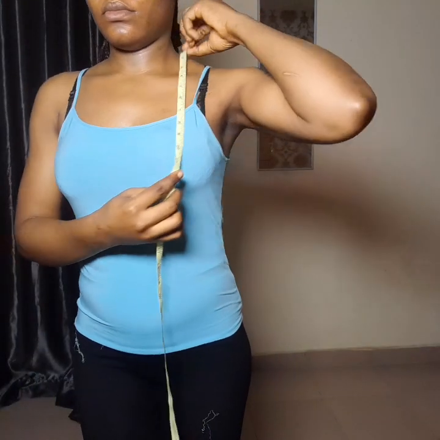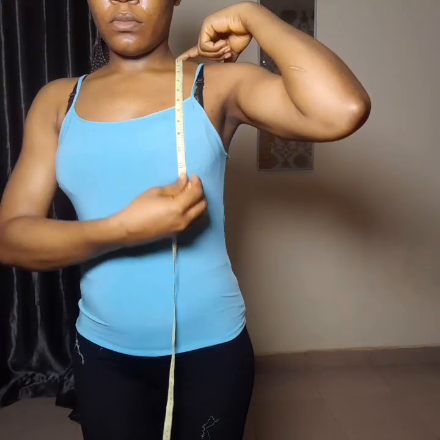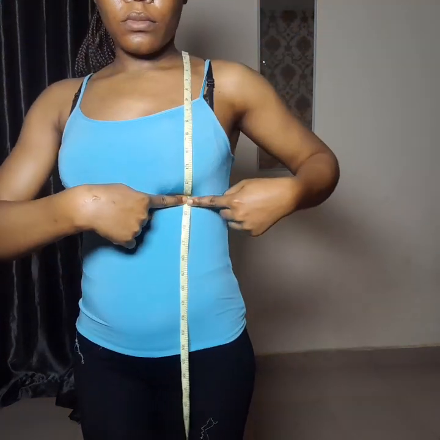Next measurement is our under bust length. How to take this is you place your tape rule on your shoulder and then to your under bust and take your reading. The next measurement is our half length measurement or the upper waist measurement.